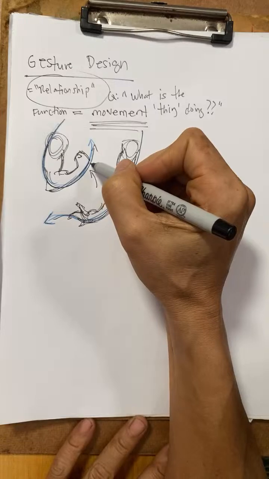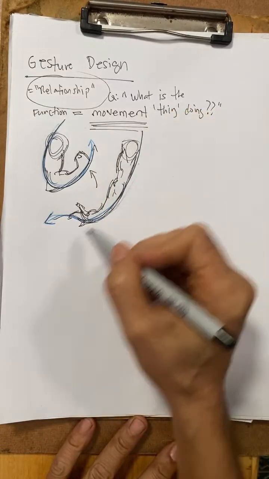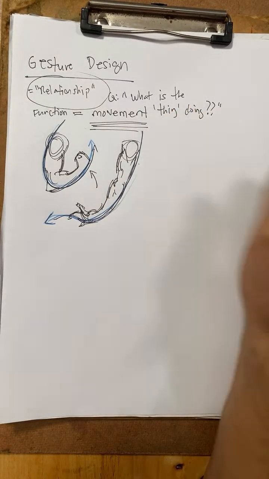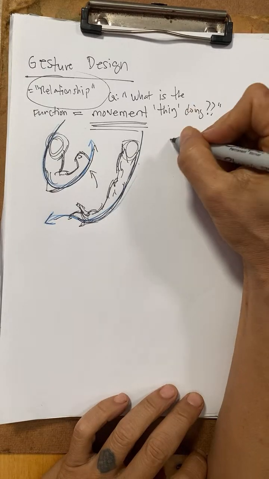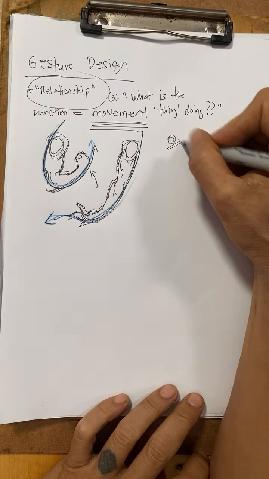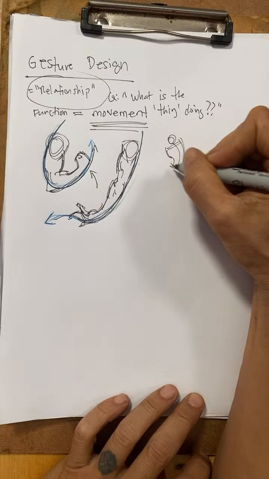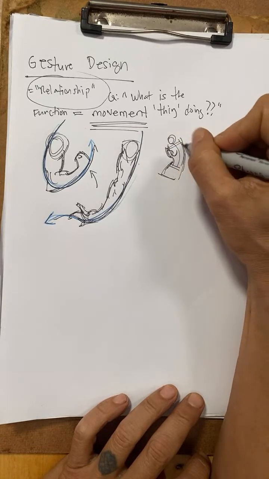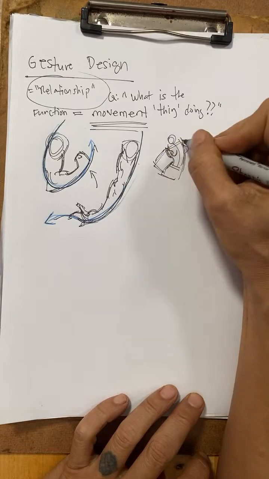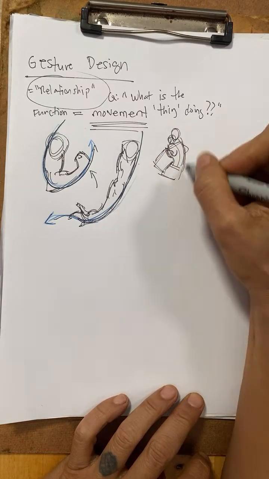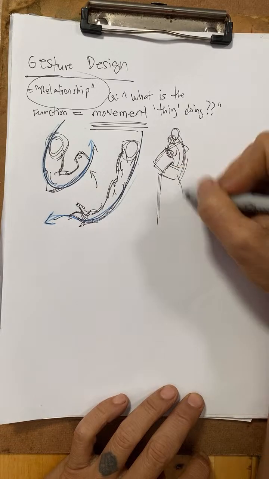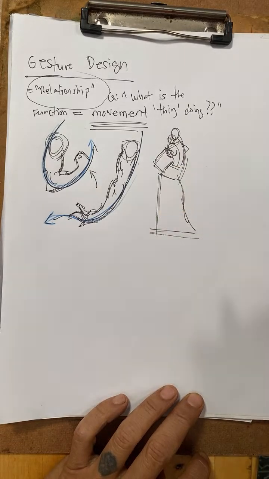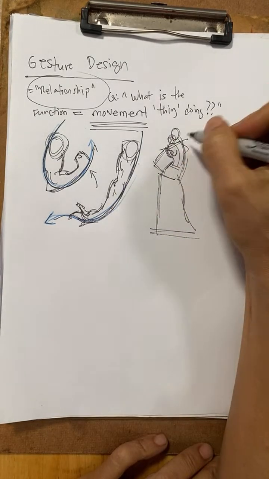Is it bending and compressing? Is it elongating? When we draw the whole figure, let's say we have a classic female contrapposto pose. Right? What is the figure doing?